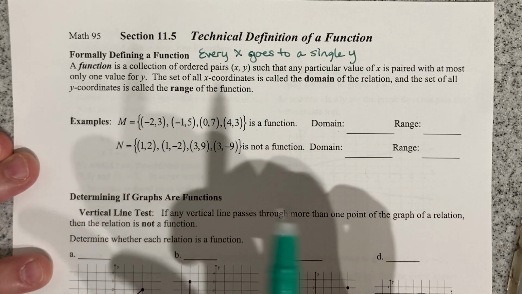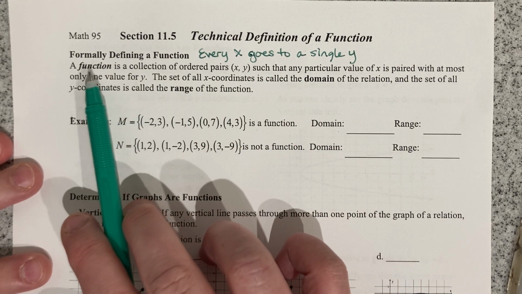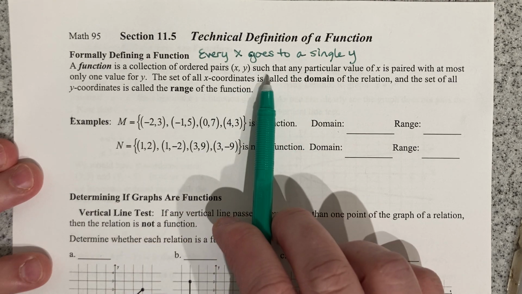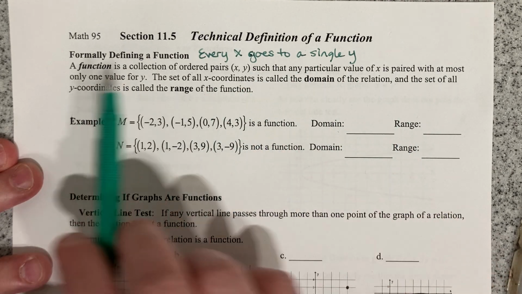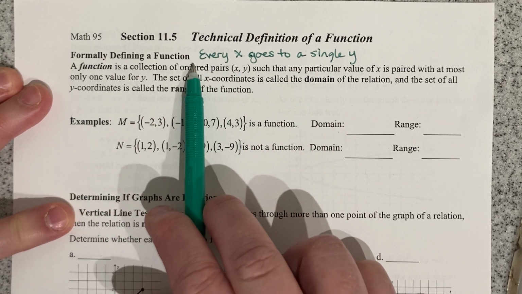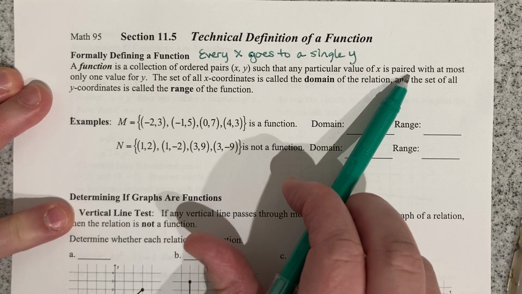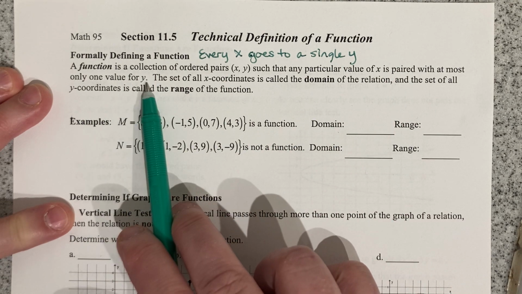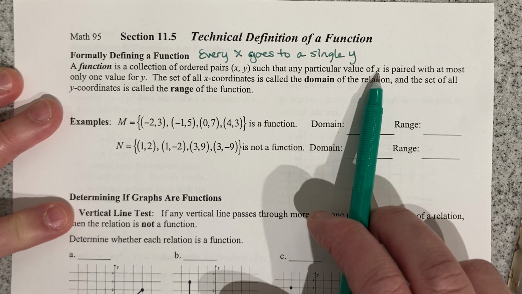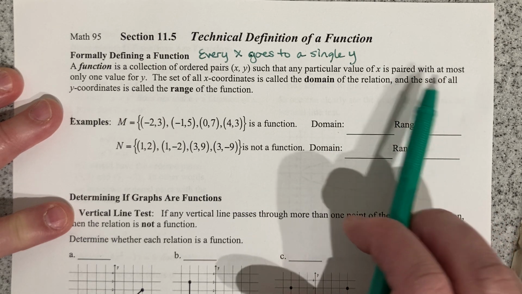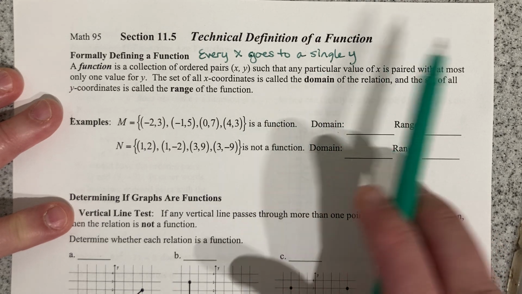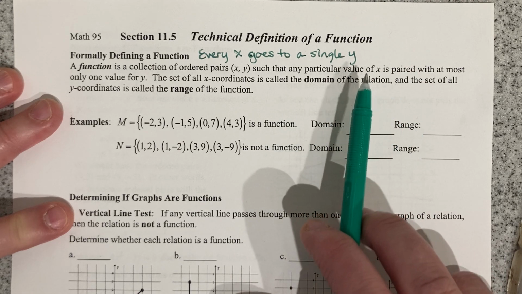But let's read the more formal definition. It says a function is a collection of ordered pairs, x comma y, such that any particular value of x is paired with at most only one value for y. So this is sort of what it's saying, right? That x is paired with one y. But it's leaving open the possibility that some x's won't be paired with any y. And that's why it's phrased in this more formal way, so that x can either go to nothing or x goes to a single y value.